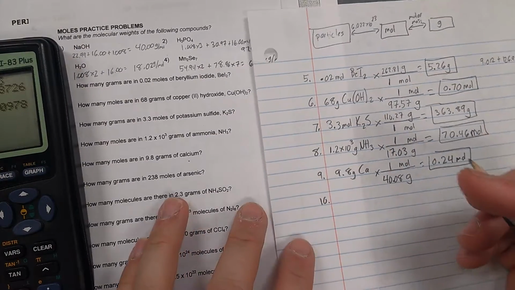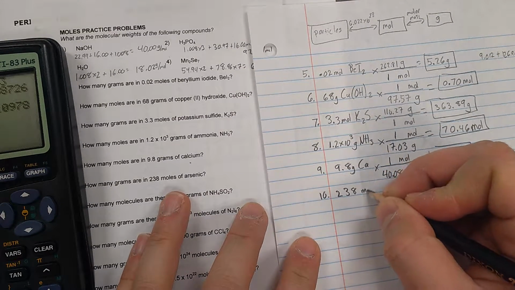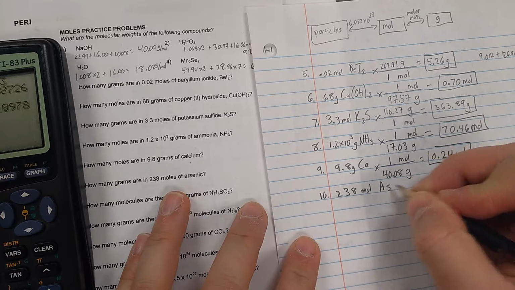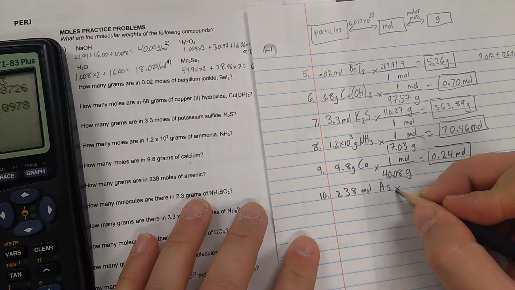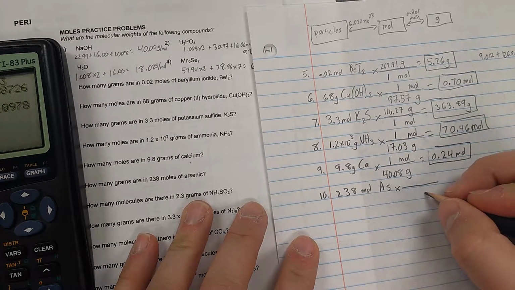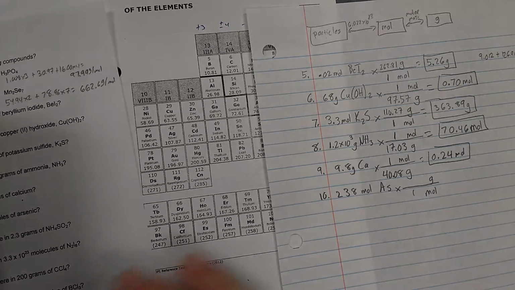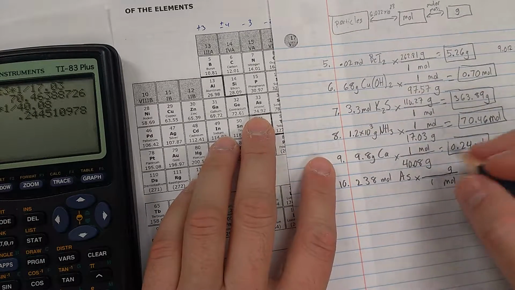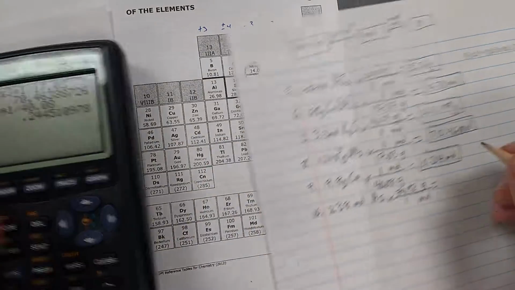Number 10, how many grams are in 238 moles of arsenic? So this is like problem 9 backwards. We're trying to go from moles to grams, where 1 mole equals 74.92 grams of arsenic.